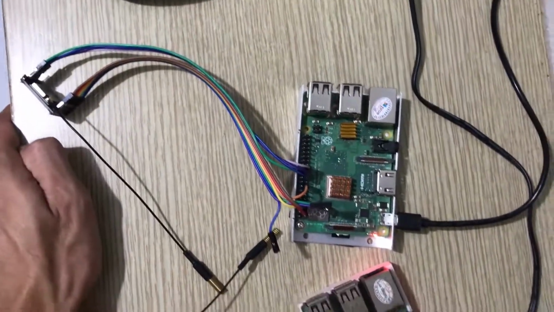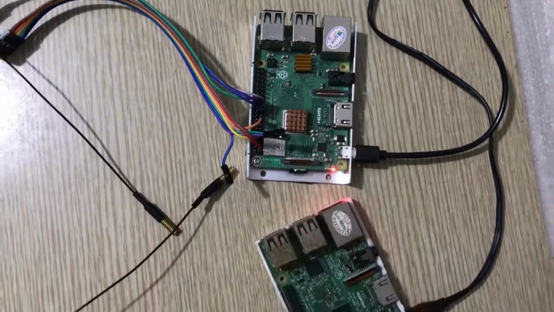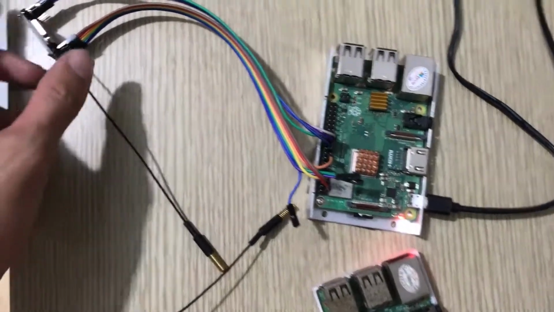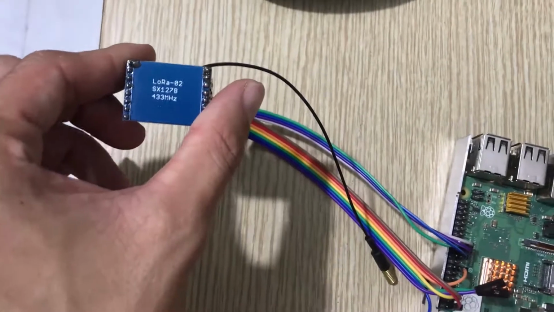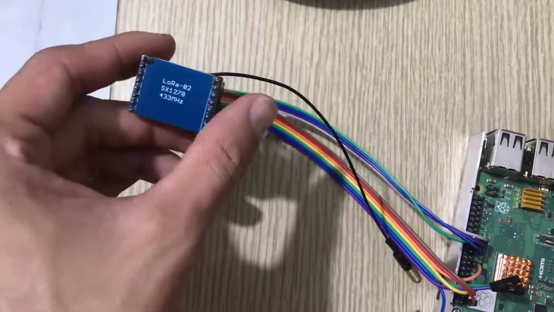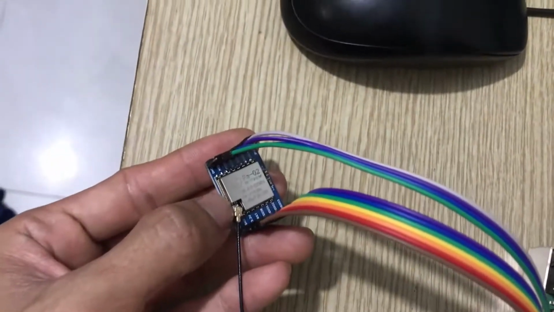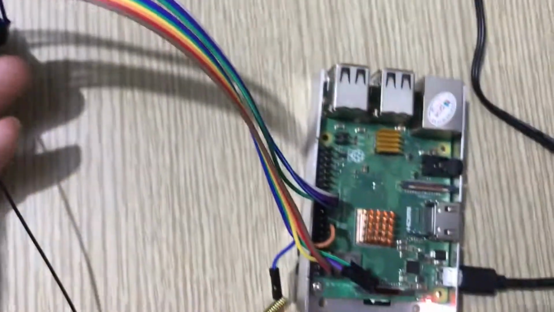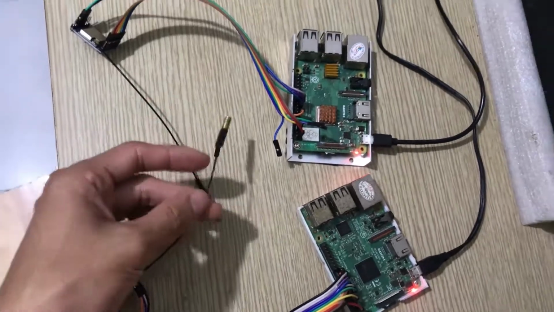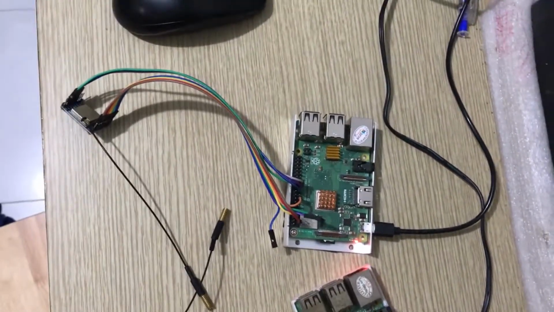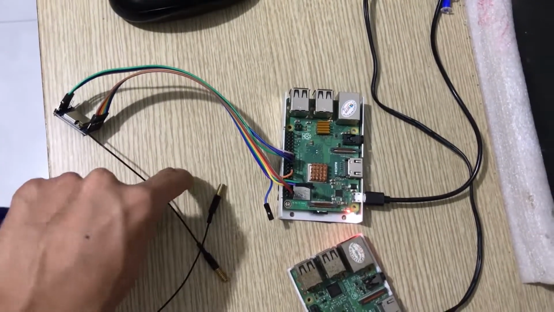The hardware materials we need to have are two Raspberry Pi 3, two LoRa Version 2 SX1278 modules with SPI interfacing with Raspberry Pi, and two antennas here. Now we go to the Raspberry Pi to see the result on the Python program and Node-RED flow.